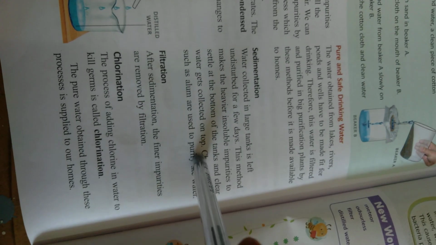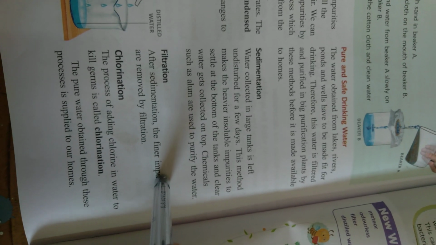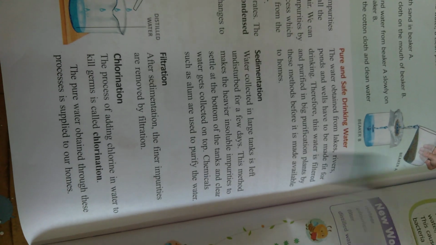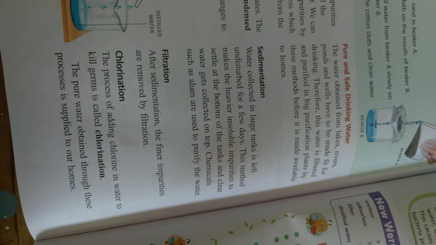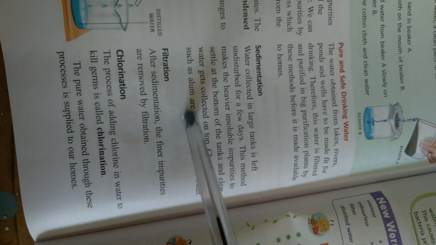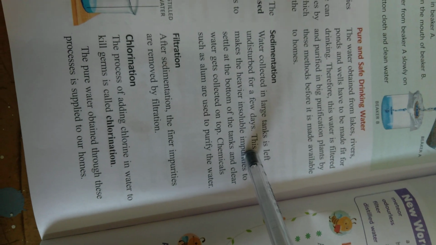After a few days, the impurities present in the water settle down at the bottom of the tank. The pure water is obtained at the top of the tank. Then we add chemicals such as alum to purify the water, and it is sent to homes.